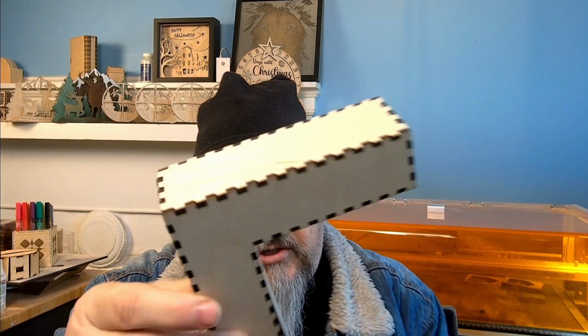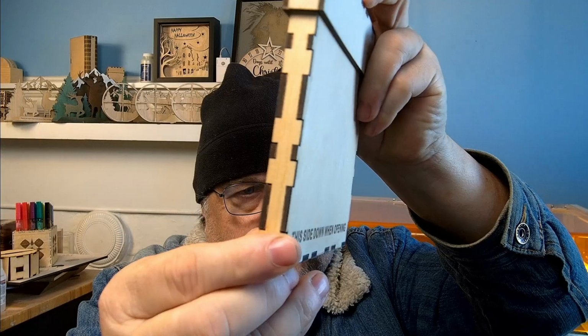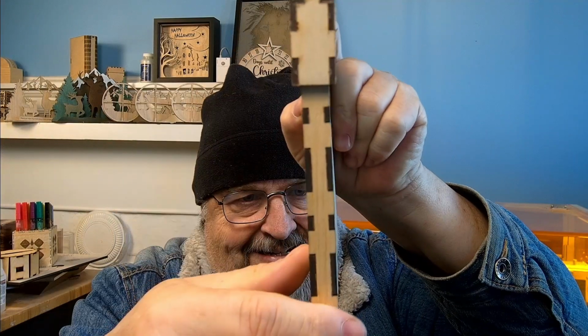How many tabs do I want around the perimeter of my cube? Do I want a whole bunch of little bitty slots and tabs, or do I want to have larger ones with less slots and tabs, less fingers? Or do I want to do a random creation like I've done here where I've got random sizes? Well, before you can do anything like this, you've got to understand how to get to this, and I'm going to show you that now.